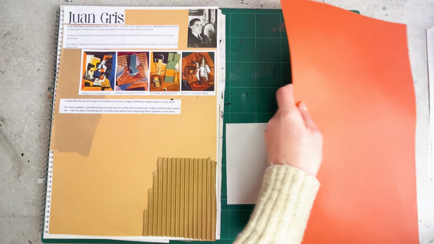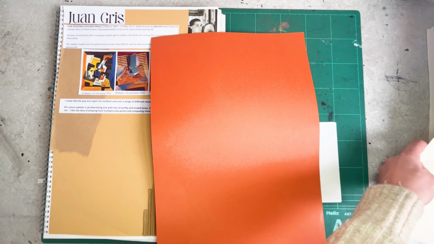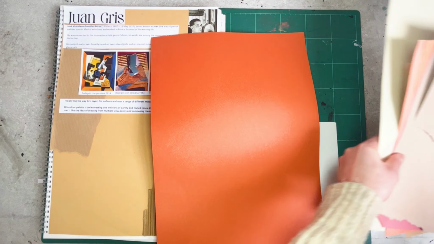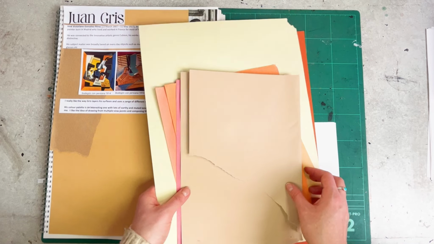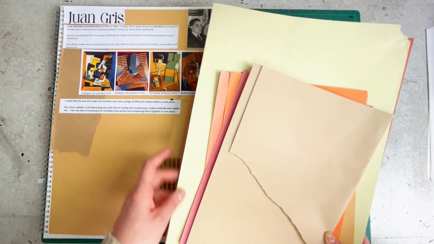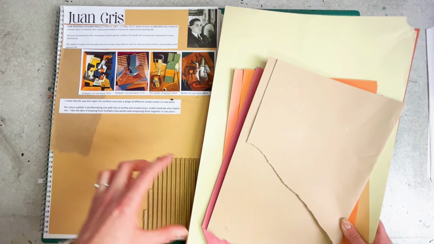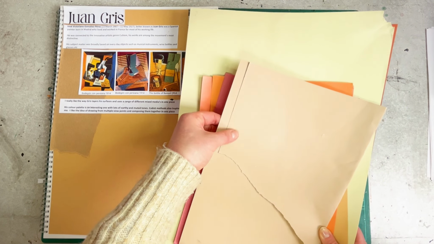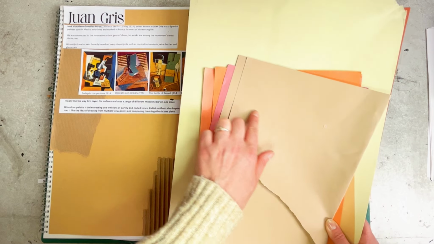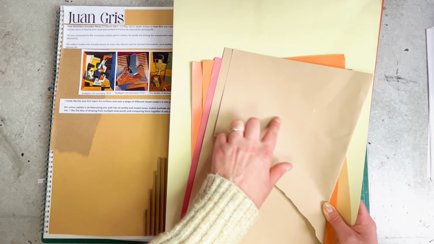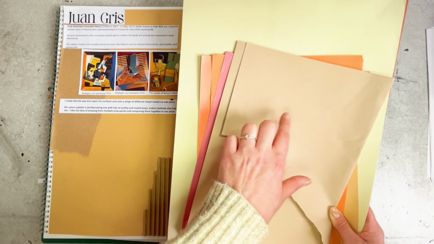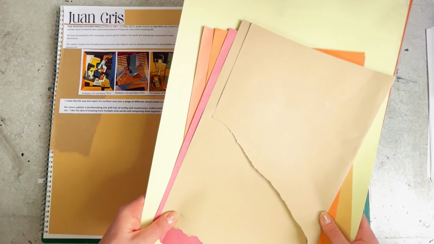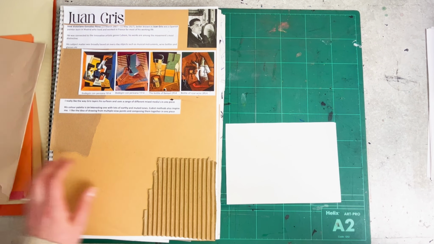I've got some sugar paper. Sugar paper is a really good paper to use. It's not too bright, it's not too stark, and it's quite muted, and it also works really well with pastel over the top because it's got a coarse texture, so it allows the pastel to stick to it a little bit easier. So that's a really good paper to use.